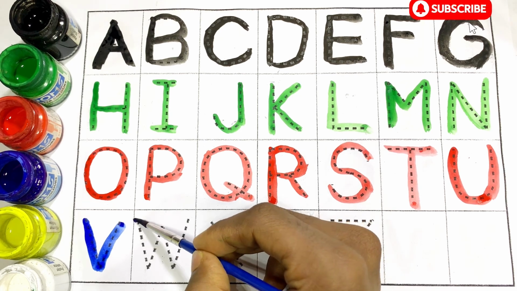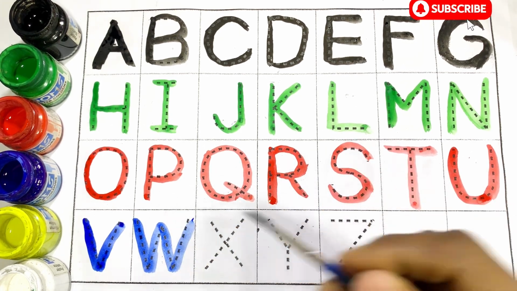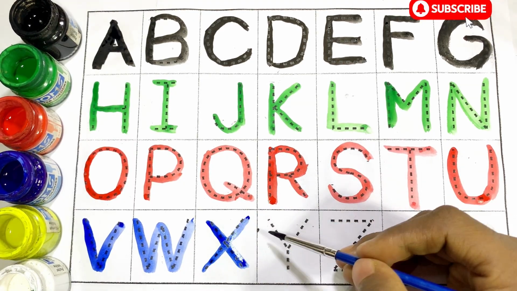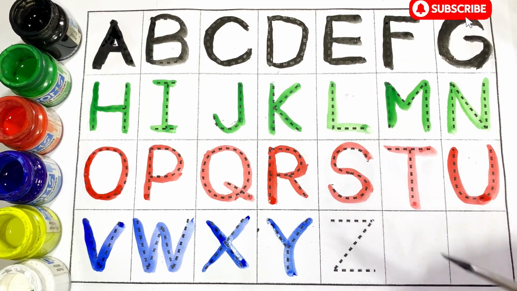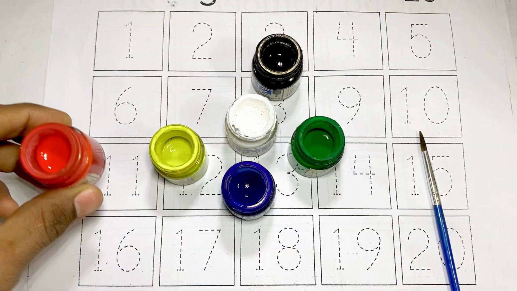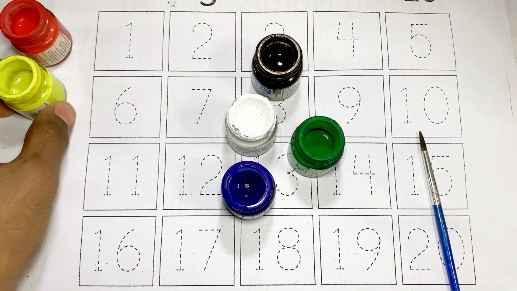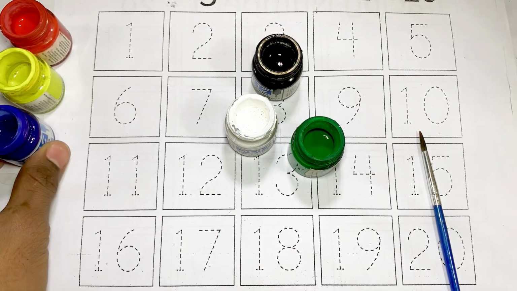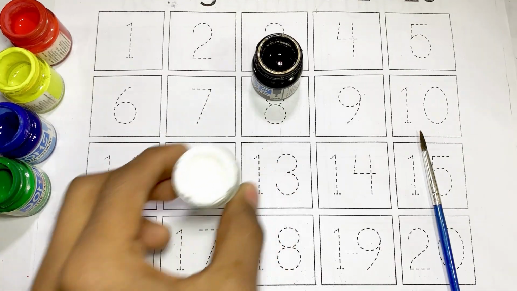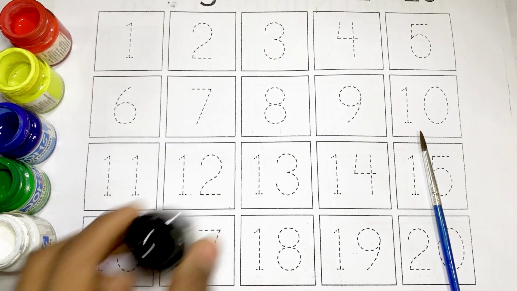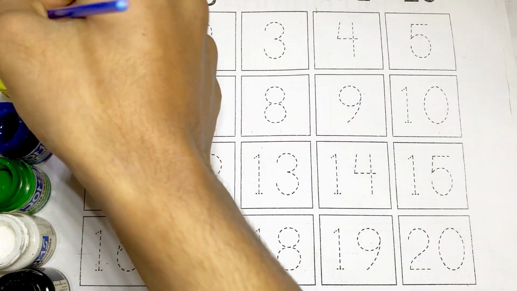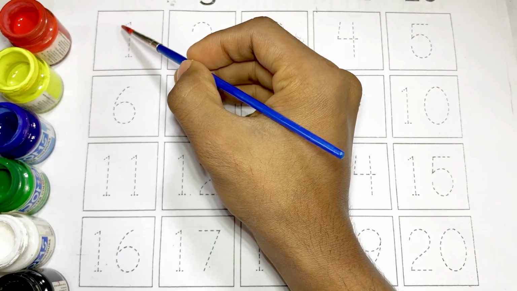V for van. W for wallet. X for xylophone. Y for yo-yo. Z for zoo. Yellow color, blue color, green color, white color, and black color. So kids, now you draw numbers, and first you draw 1 and use red color.